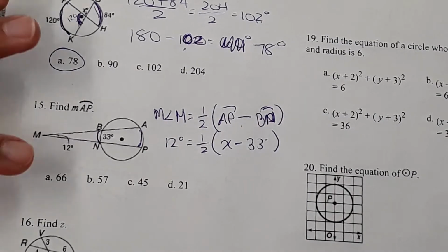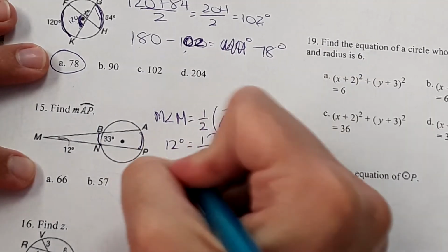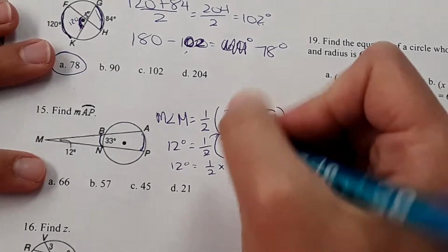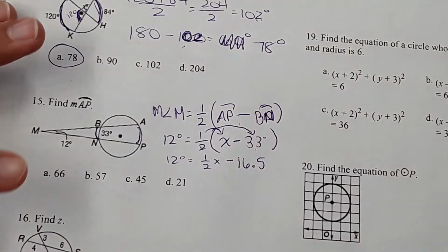Then I need to solve for X. I'm going to distribute the 1/2 to both of those terms. So I get 12 degrees equals 1/2 X minus 1/2 times 33, which is negative 16.5.